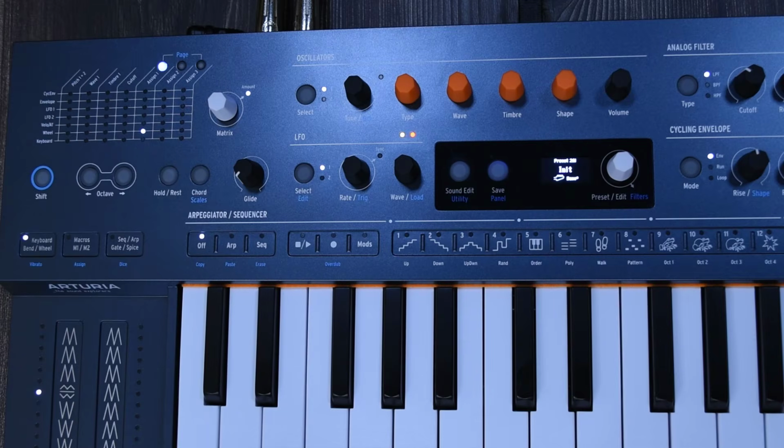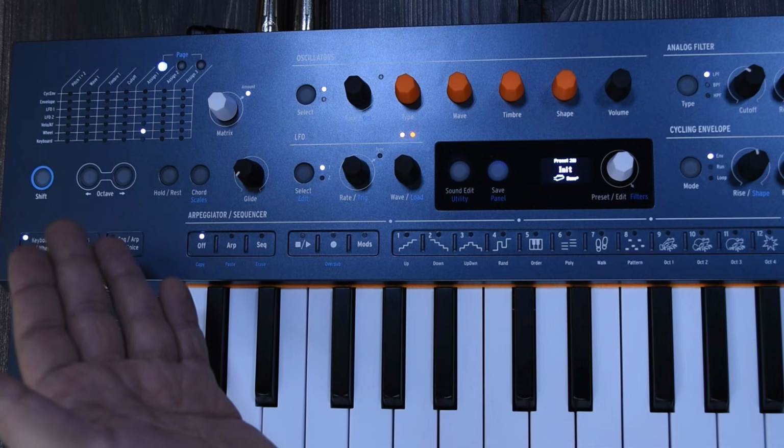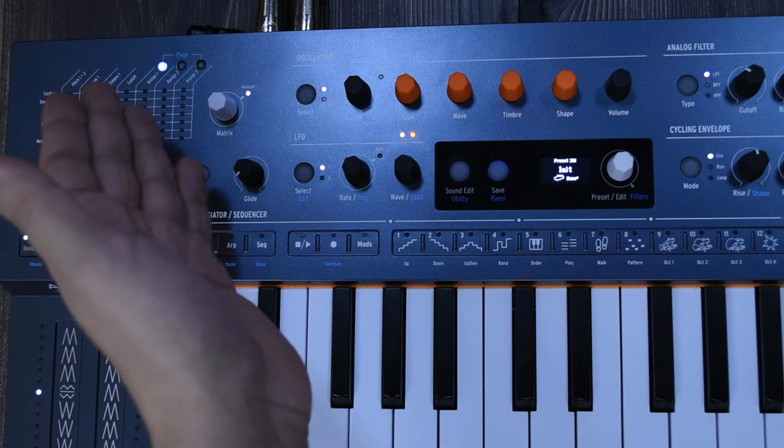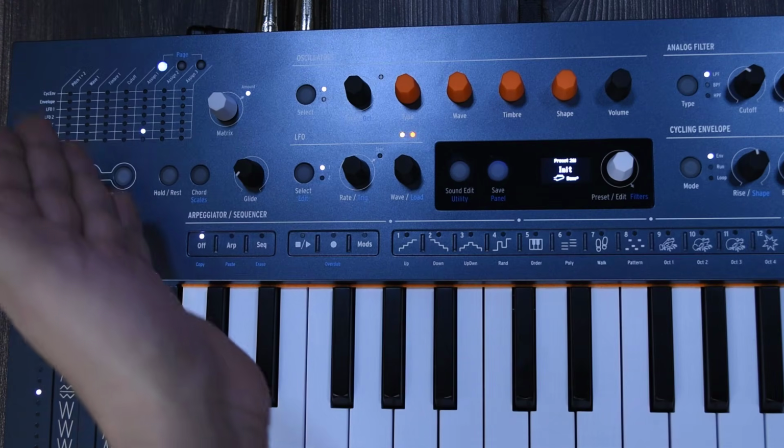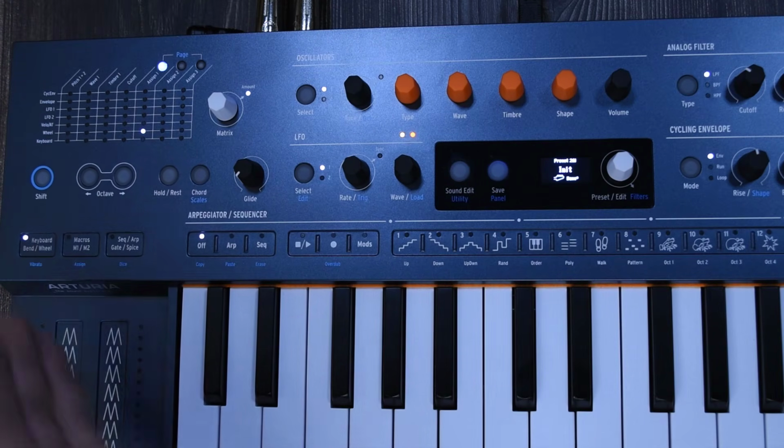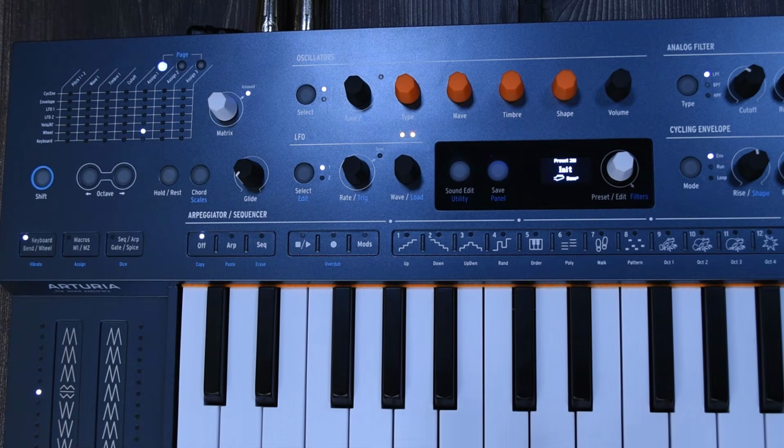So this is one of the very common things that you get on a lot of synthesizers, using the mod wheel to do pitch vibrato. And you can do it in this fashion. Just do an assign, then you map it to the LFO 1 and then the modulation, and then you map it to the wheel.